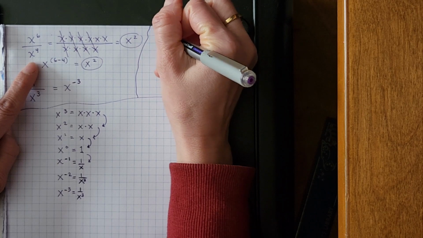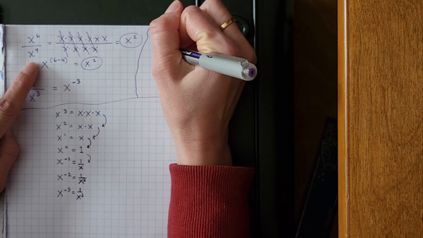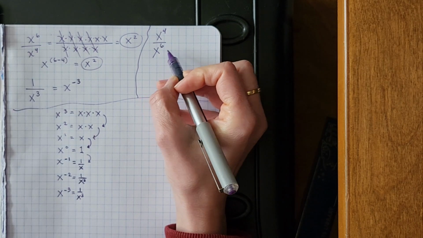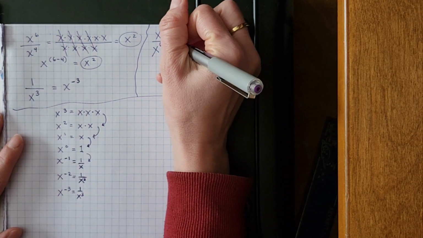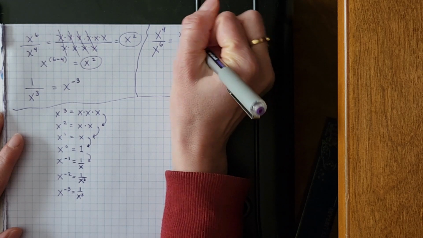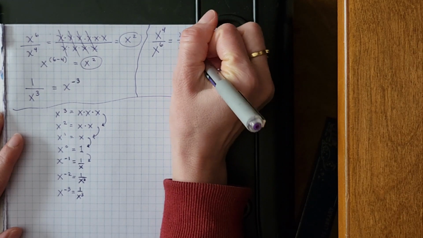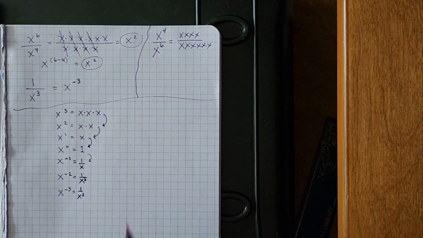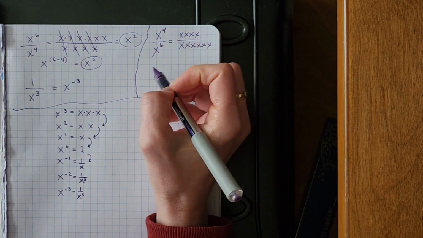What if I had x to the 4 over x to the 6? So I have more x's in the denominator than I do in the numerator. Basically I've got x, 2, 3, 4 on top, and 1, 2, 3, 4, 5, 6 on the bottom. Okay, so my rule is to subtract those exponents.